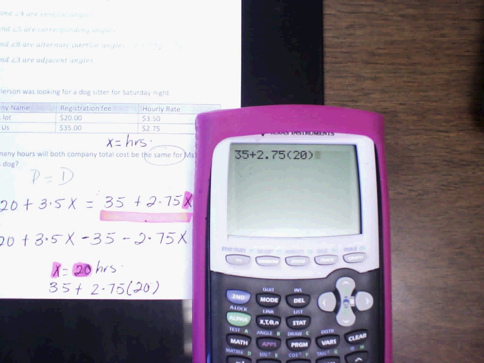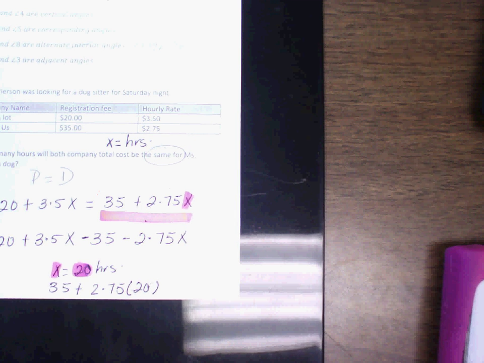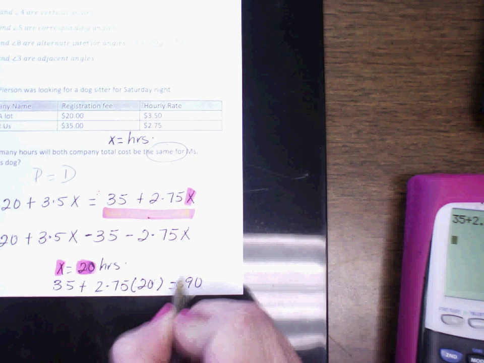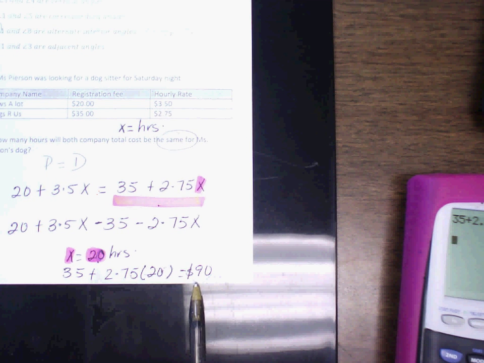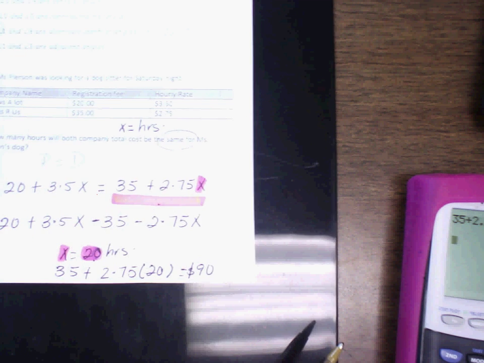All right, so let's get out of there and go to the regular calculator and do that. So 35 plus 2.75 times 20. How much money? $90? Very good. So at 20 hours, both companies will be the same, and that would be a total of 20 hours of babysitting that dog. Yay? All right. Are we good? Put it in your notebook. Let's go over the exit ticket from yesterday, please.